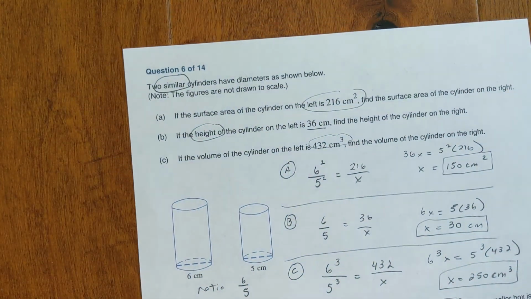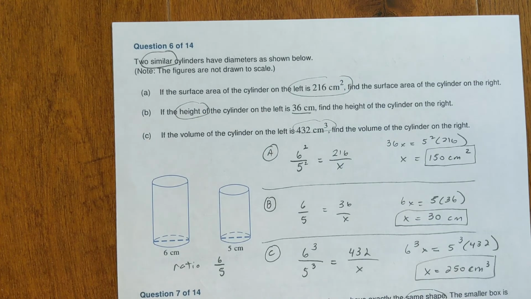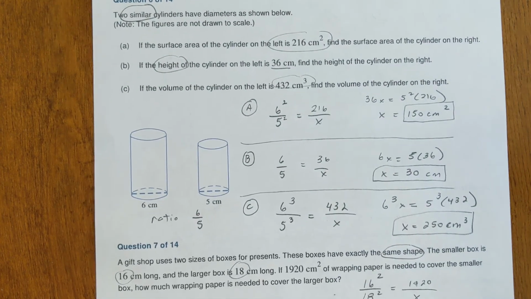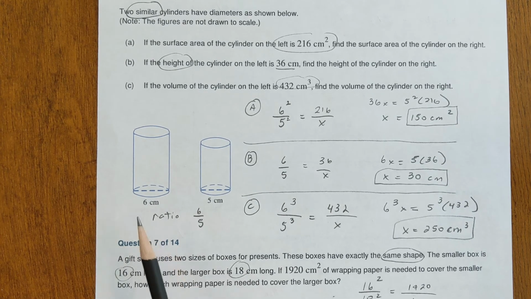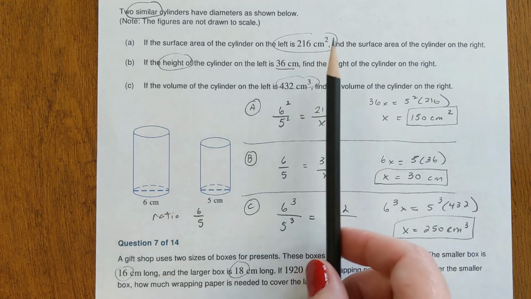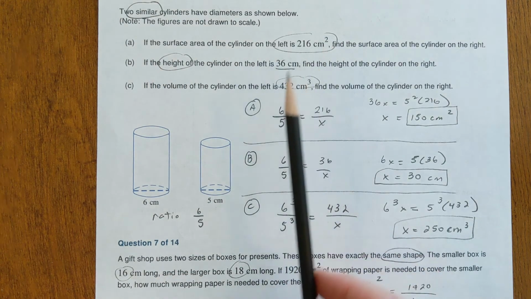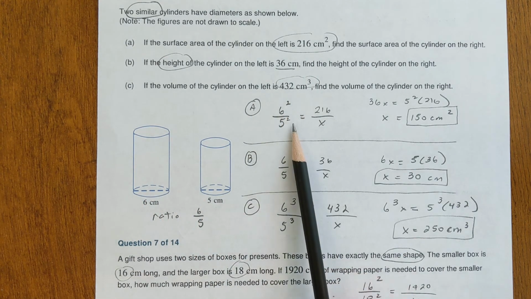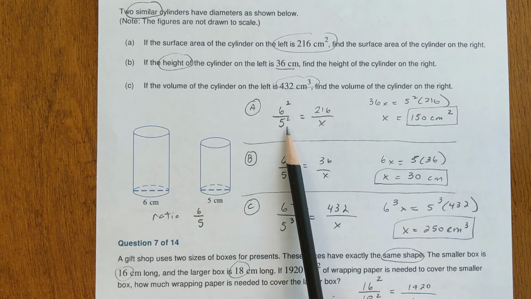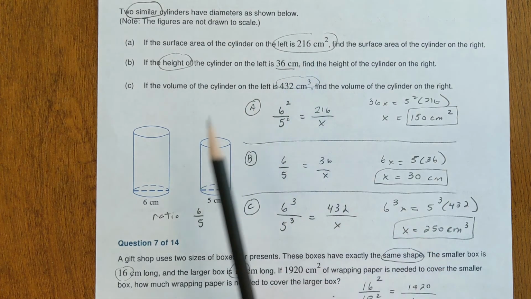Number 6, we have 2 similar cylinders, and they have diameters as shown down here. If the surface area of the cylinder on the left is 216, find the surface area of the cylinder on the right. So these 2 cylinders are similar in the ratio of 6 to 5. Letter A wants to find out about the missing area. So the left to the right was 6 to 5. So if we're going to do area, you got to square that ratio. So now it's area.